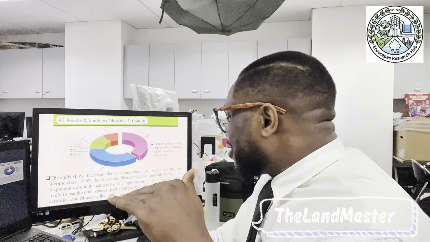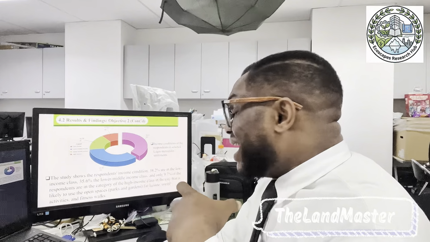That's most people, the landlords, the homeowners around there, they're categorized as the lower middle income class. And only about 9.7% of the respondents are in the category of the high income class. Less than 10% of the total respondents are in the category of the high income people that we could say, oh, this guy, the rich guy, this guy that owns maybe a luxury apartment. Just about 10% of them responded to this study.